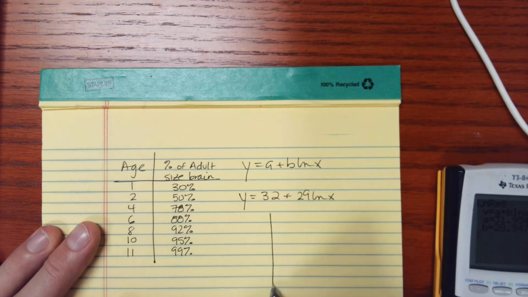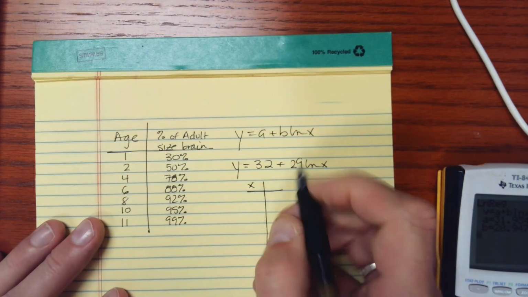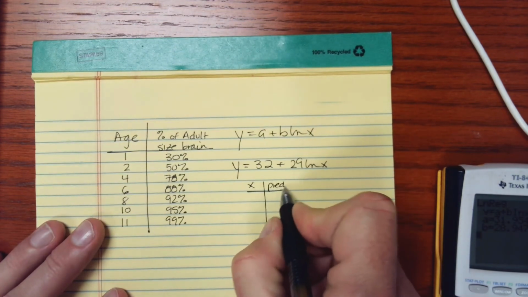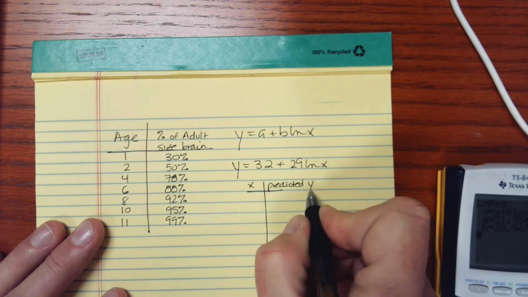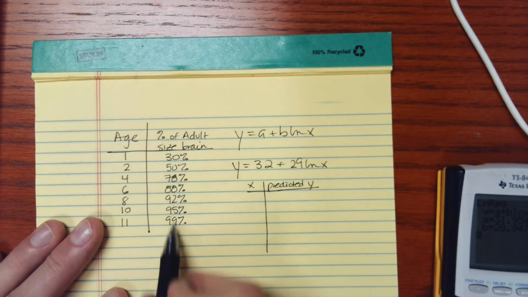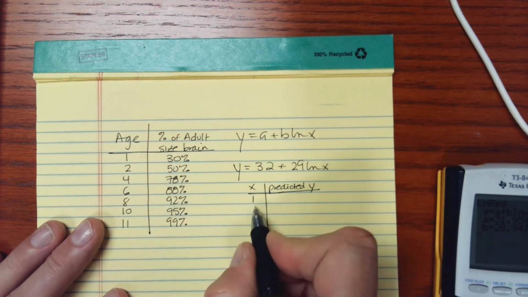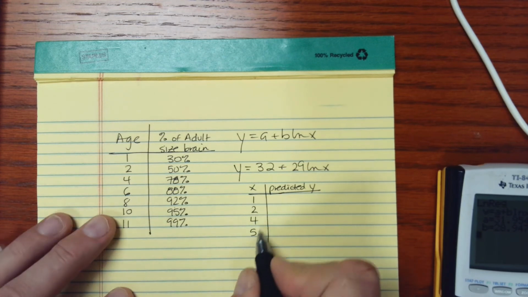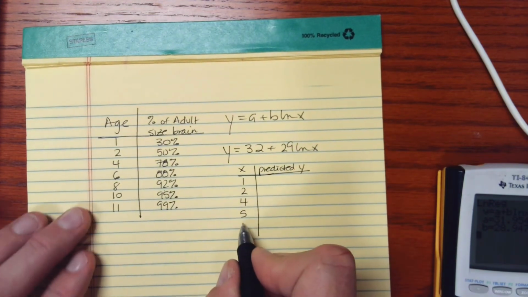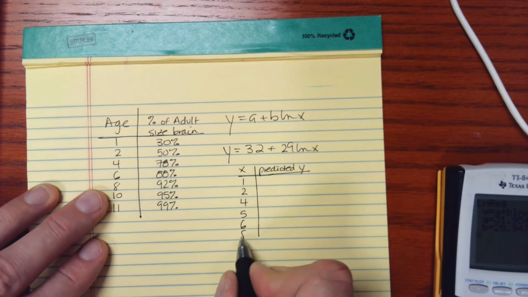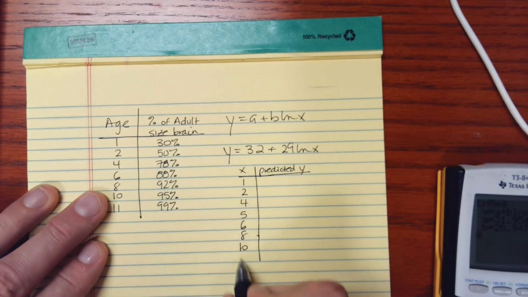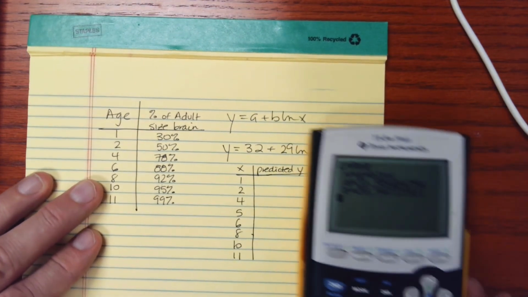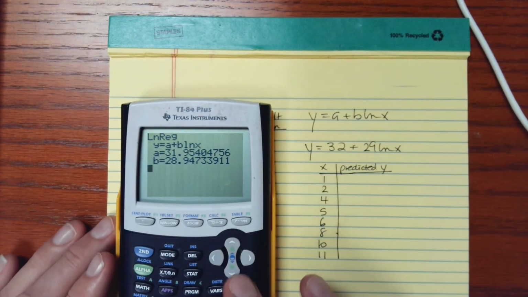I'm actually going to make a new table here of x, and these are the predicted y values. So these were the observations. These are going to be predictions. I'm going to do this for the same values, but I'm going to insert a 5 here, and I'll tell you why in just a minute. So 6, 8, 10, and 11.